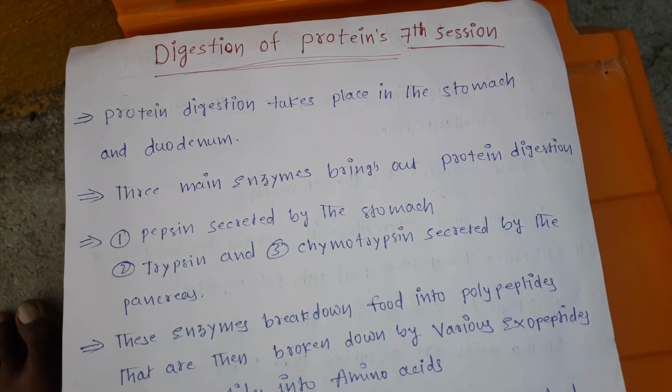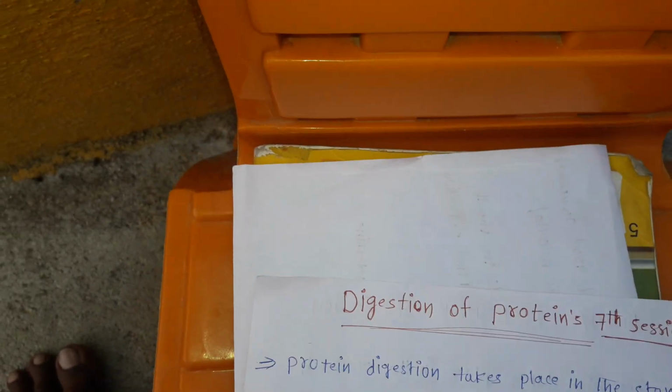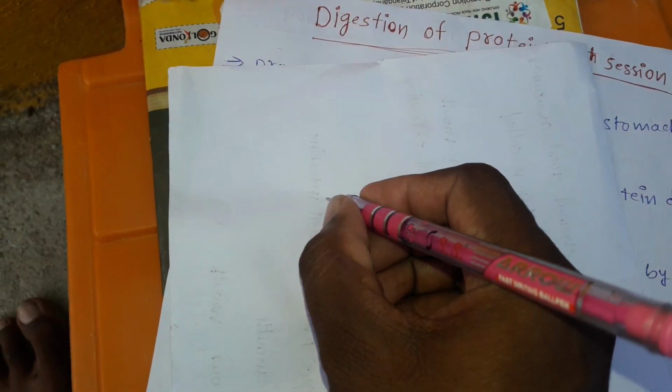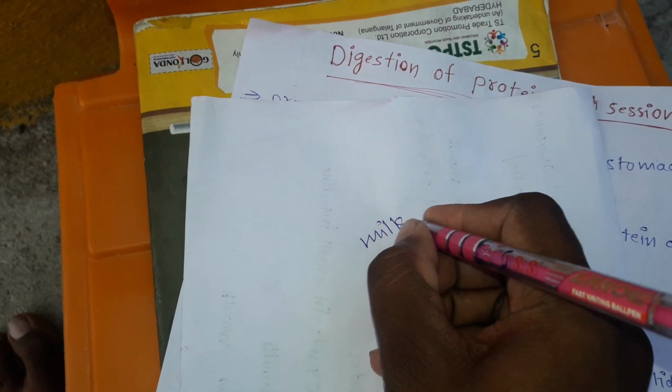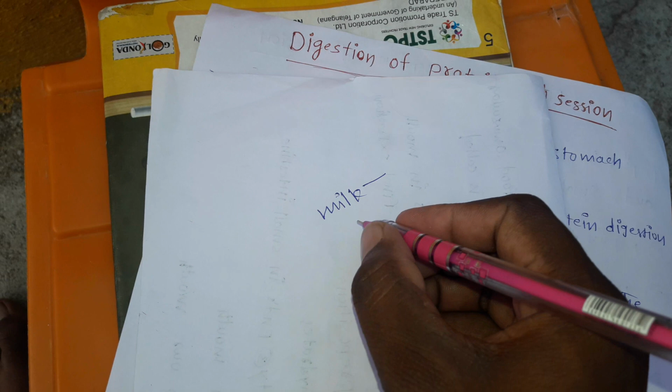What is the protein source of food? That is the important question. We have to understand the question first, then the answer is easy. An early born child takes milk. It is the first protein.